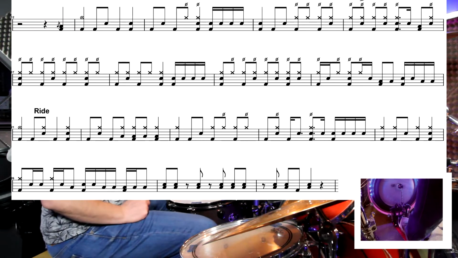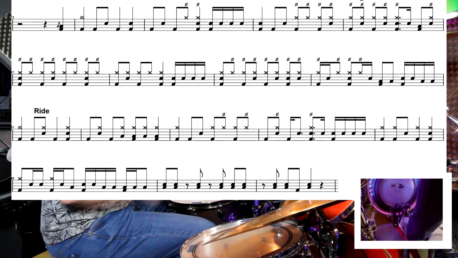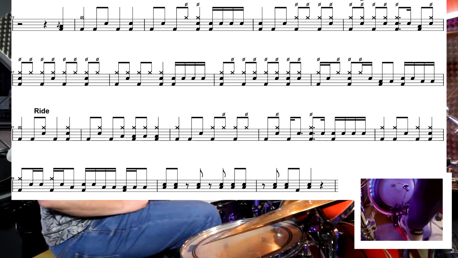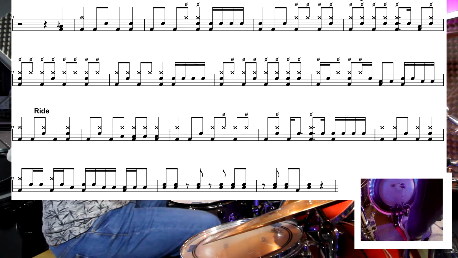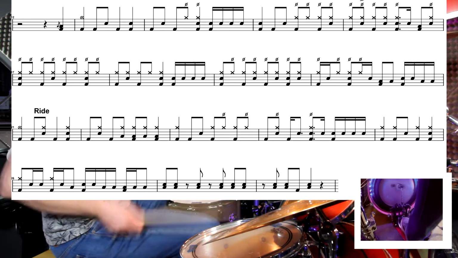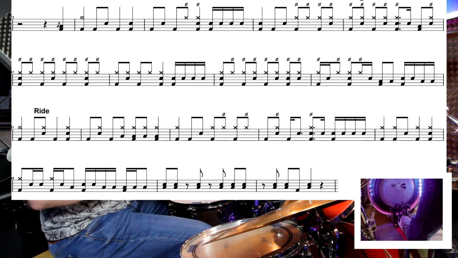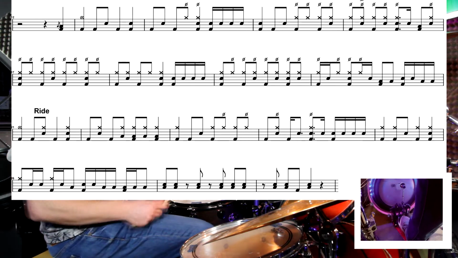Third bar, 1 and 2 and 3, 4 E and a. Fourth bar, 1, 2 and 3 and 4, and the last bar, the top line goes 1 and 2 and 3 and 4, and got a little floor tom in there. Let's do all of the top line. So after 3 we've got that floor tom.